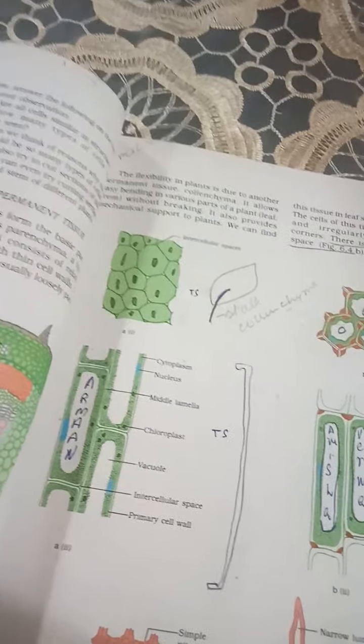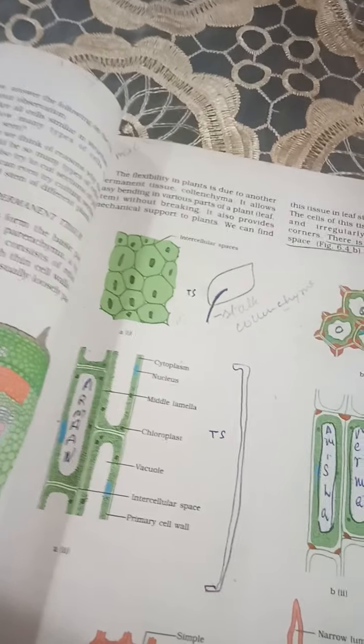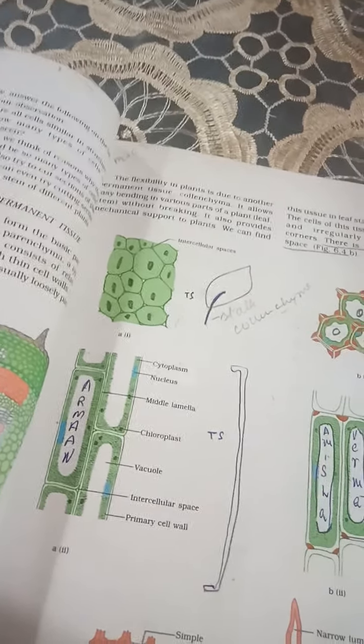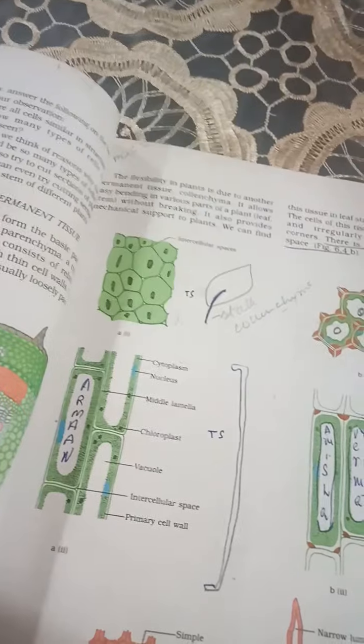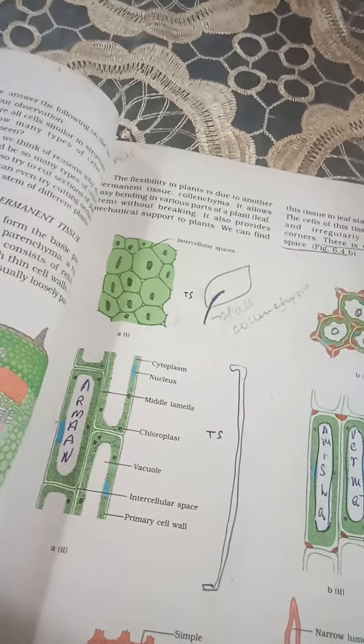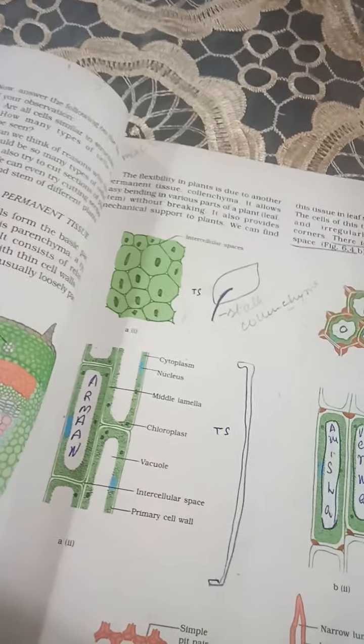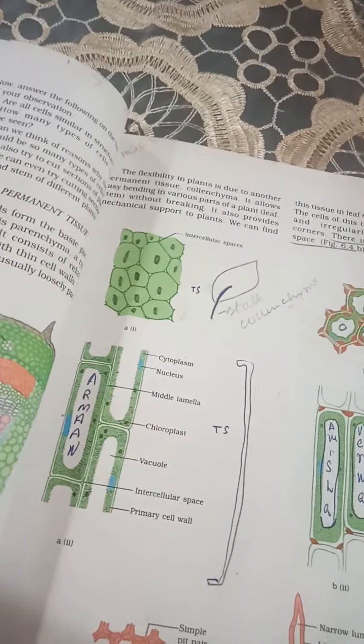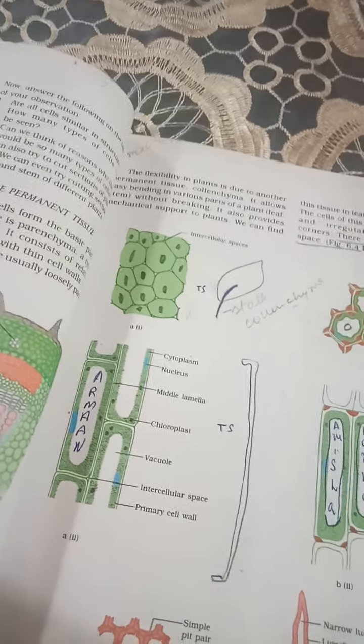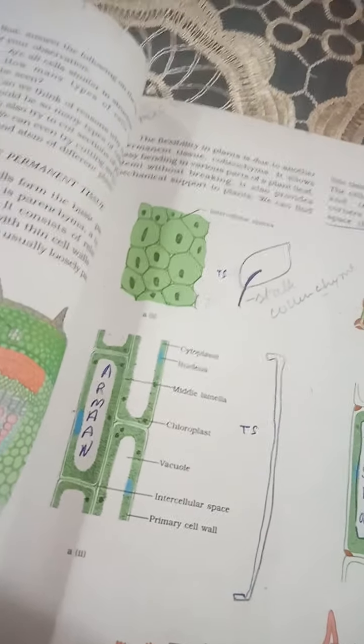Now, the characteristic features, you just remember 2 or 3 characteristic features. The collenchyma have living cells and are having long cells and their shape is polygon or oval in shape, and the cytoplasm has a large central vacuole, right children?